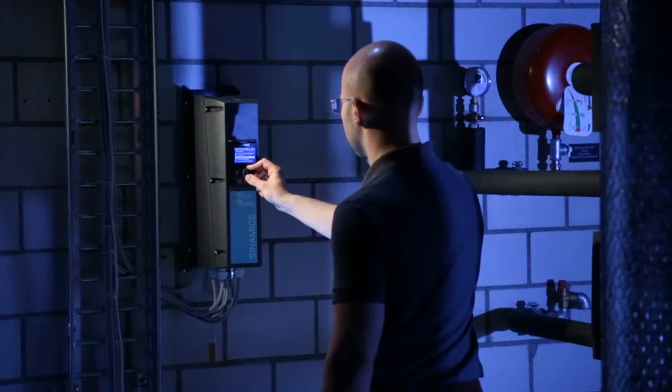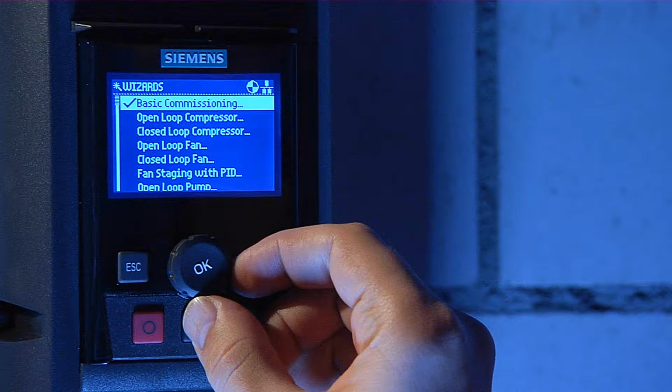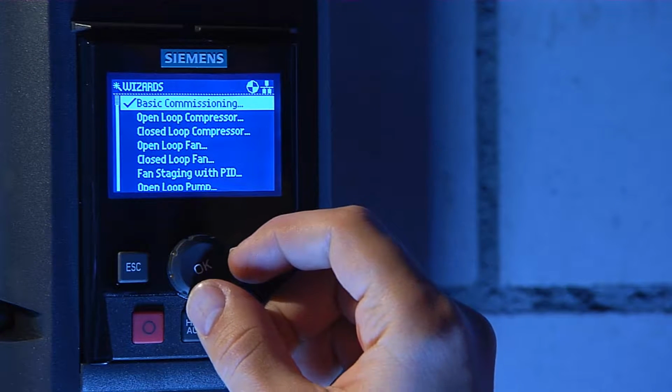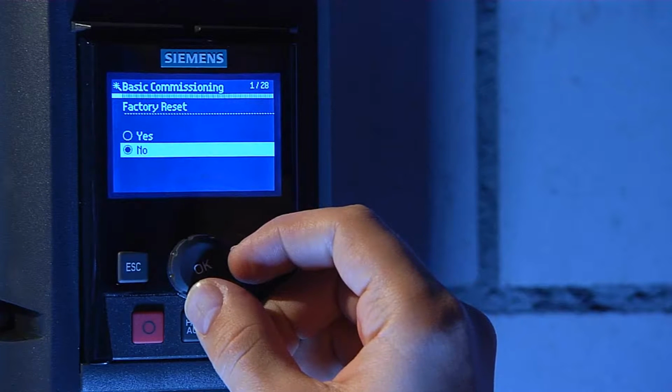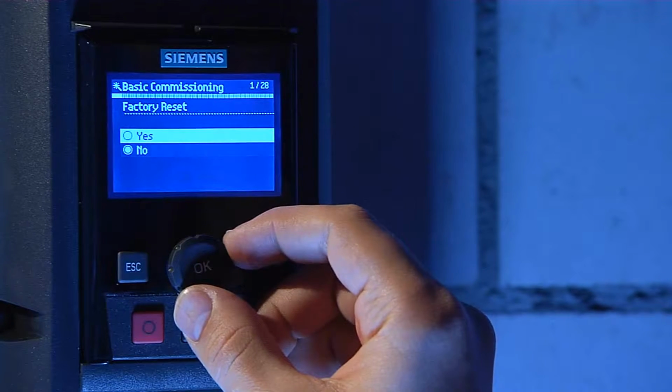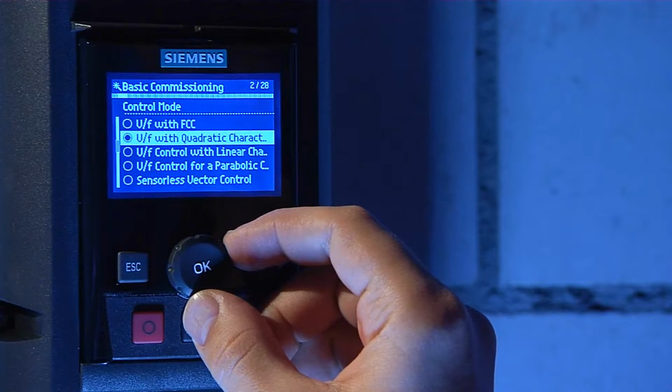In order to make the G120P ready for Fieldbus communication, you need to perform basic commissioning. Confirm your selection by pressing OK. Select the factory reset option to make sure that you start with a predefined state. In the next step, select the control mode.